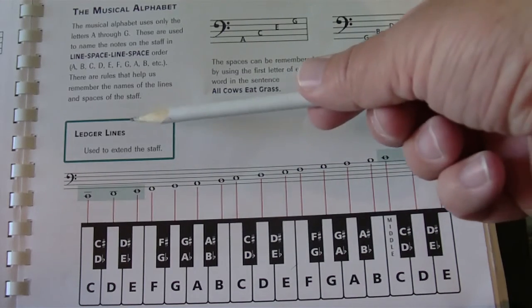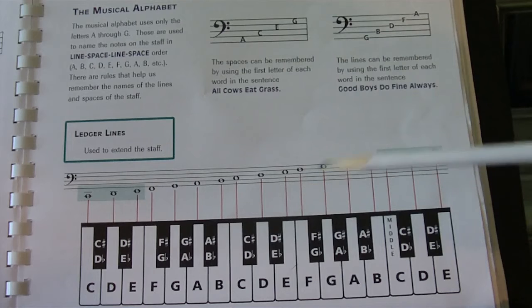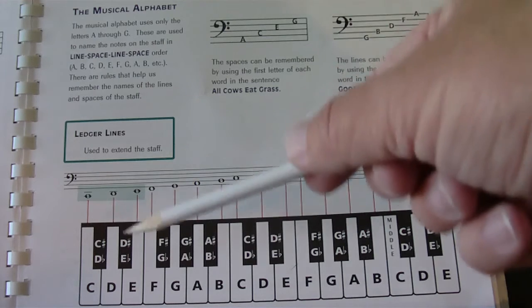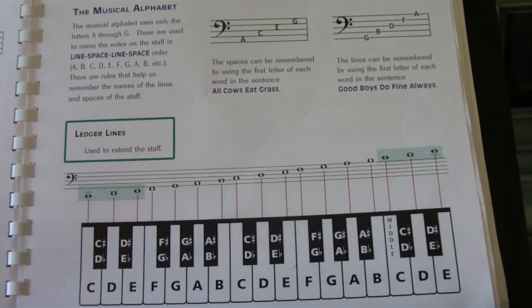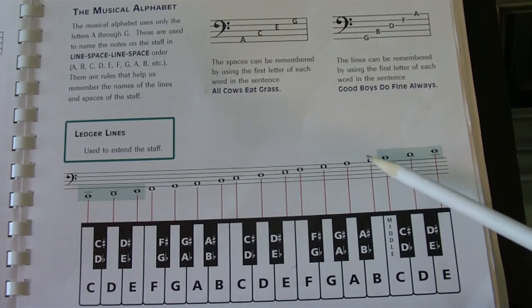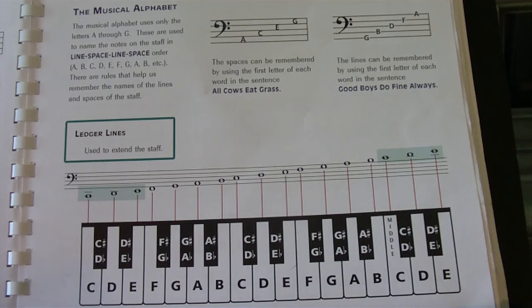Now, I've said that a couple times. Ledger lines are used to extend the staff. Notice these notes are going higher than the staff, so we use these extra lines called ledger lines to go up or below. If you know the alphabet A through G and you know what this note is, or this note, then you can just go with the alphabet up and know what those notes are.